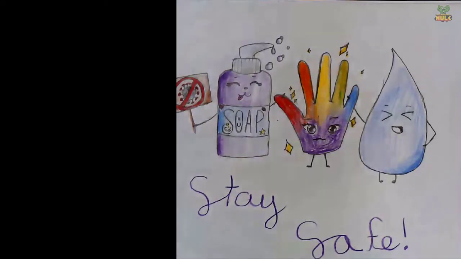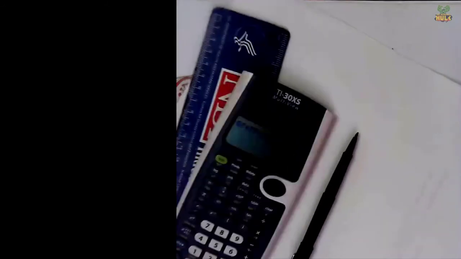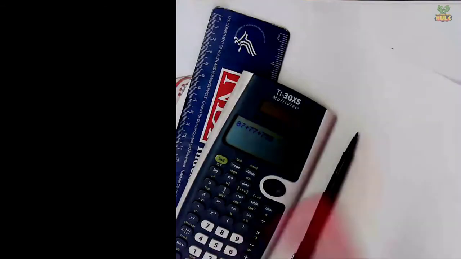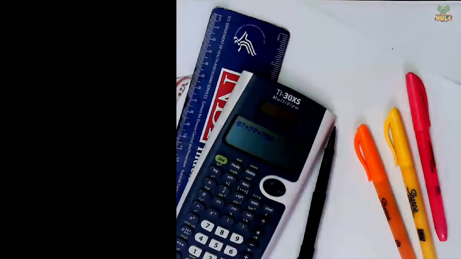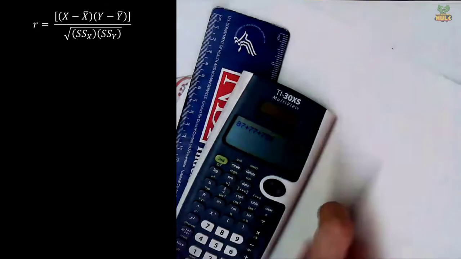So what do you need? Well, you need data. I have data. I'll show you that in a second. You need some paper, you need a pen, you're going to need a ruler for your tables and for your graph. I would get out a calculator. You can use them on your phone or computer as long as you know how to use your calculator. That's all that matters. And I'm going to get out some highlighters because I find it to be particularly useful when tracking my data across the tables. So let me get all this out of the way and let's start the problem.